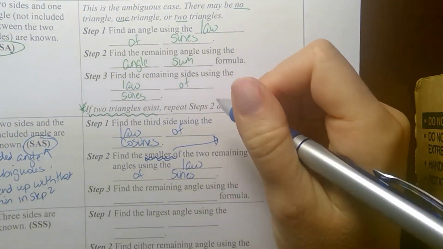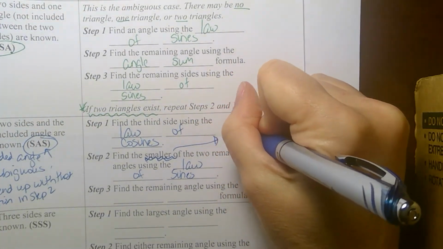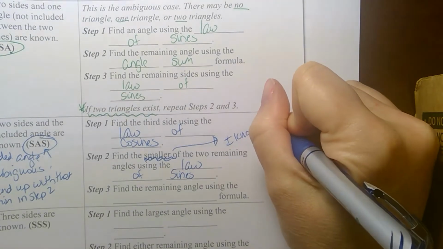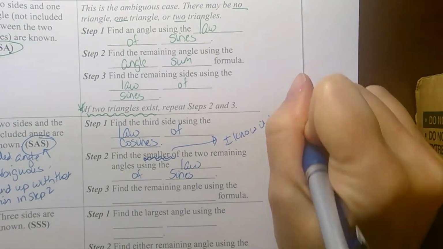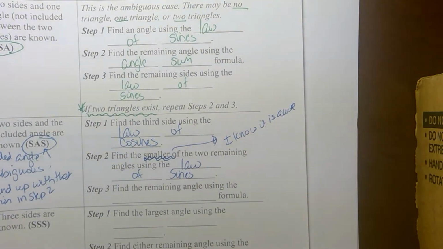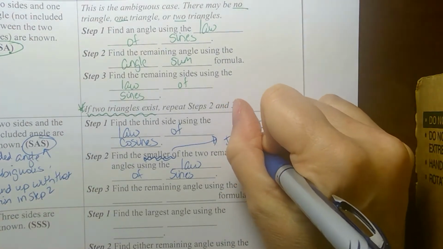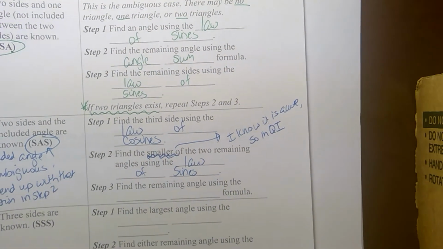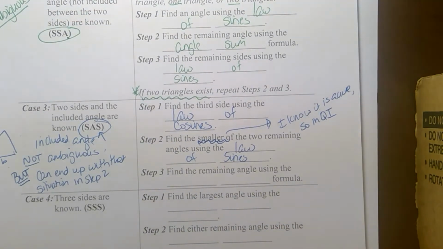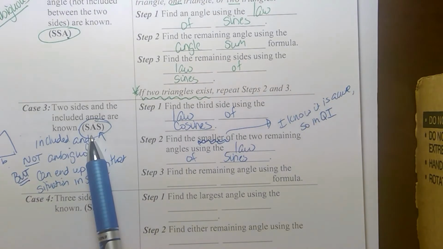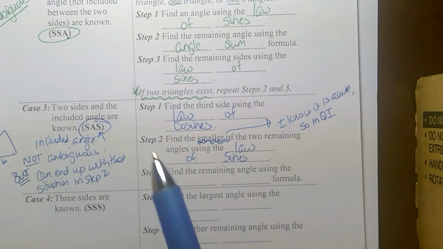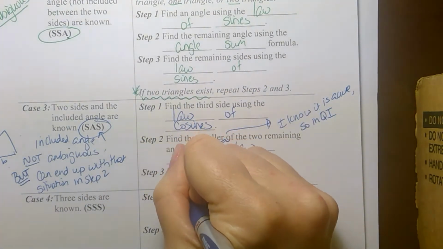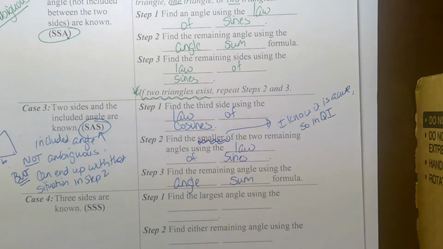without a shadow of a doubt, I know it's acute. If it's the smaller of the two, I know it is acute. It can't be obtuse if it's the smaller of the two remaining angles. So I know it's in quadrant 1, no matter what. I know it has to be in quadrant 1. I don't have to worry about it being ambiguous, I don't worry about ending up with something incorrect. Now I've been given an angle, I found an angle, I'm going to use my angle sum to find the third angle.